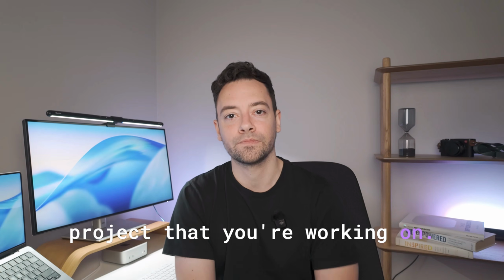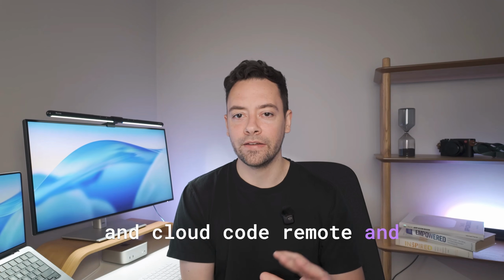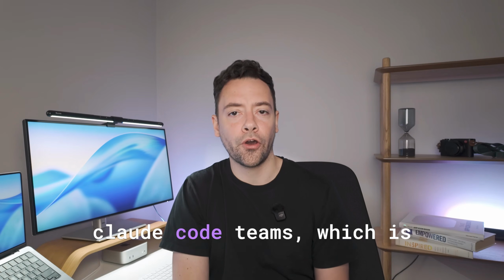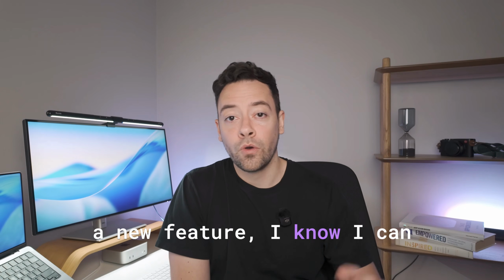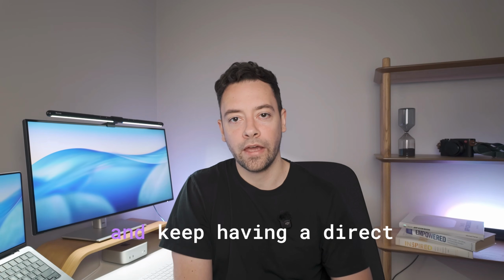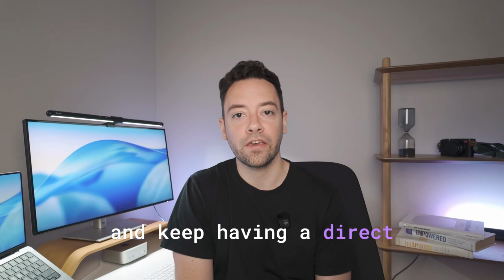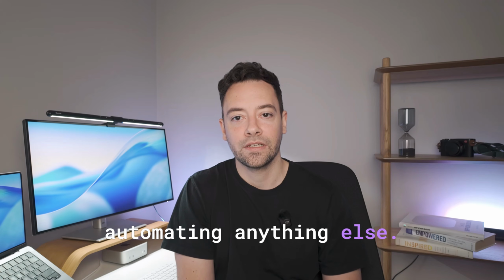So after trying OpenClaw and Claude Code remote, and potentially even looking into Claude Code Teams, which is a new feature, I know I can automate a lot more than what I'm currently doing, but for now, I'd rather keep things simple and keep having a direct input into the AI before automating anything else.